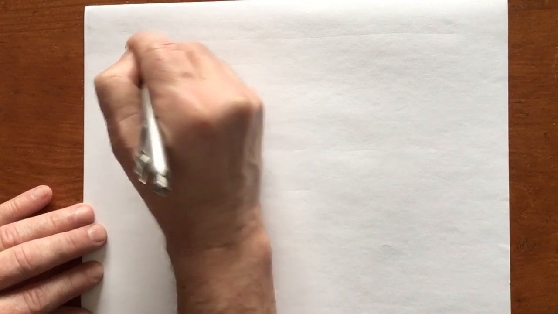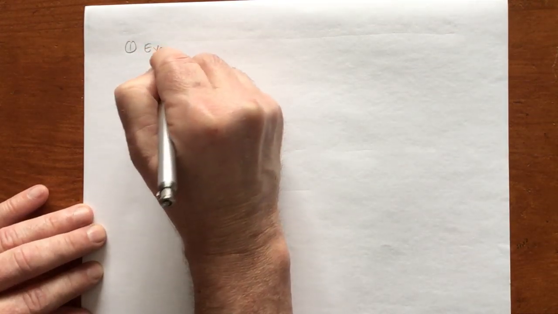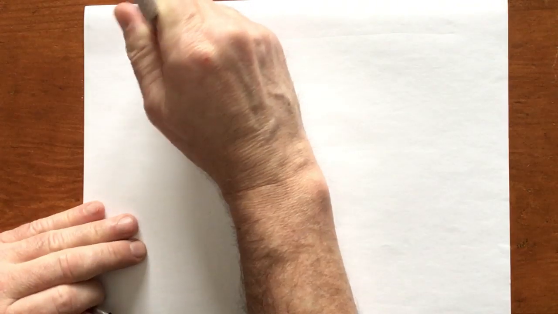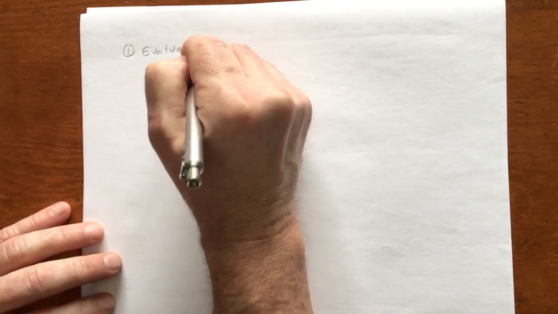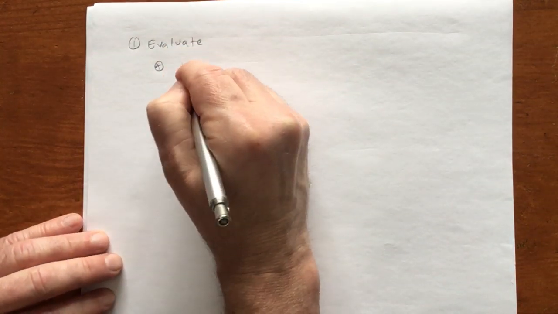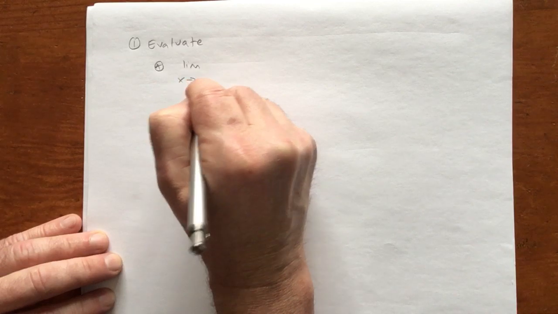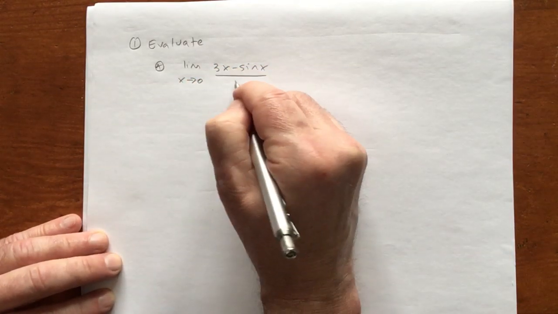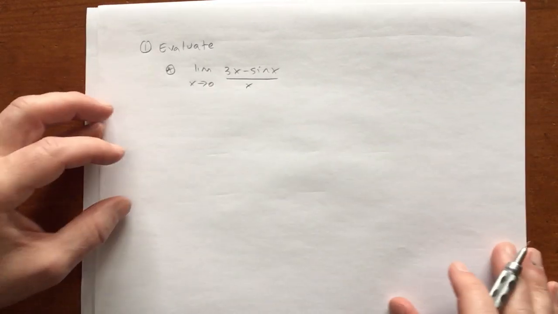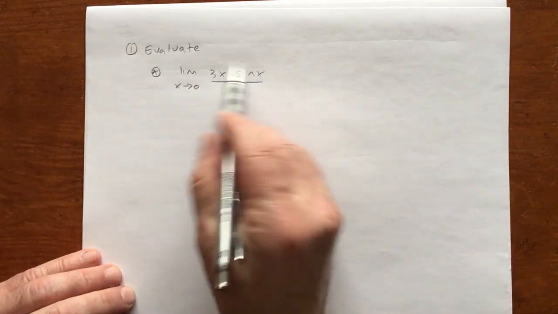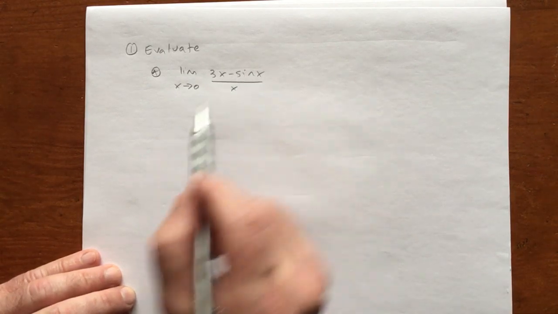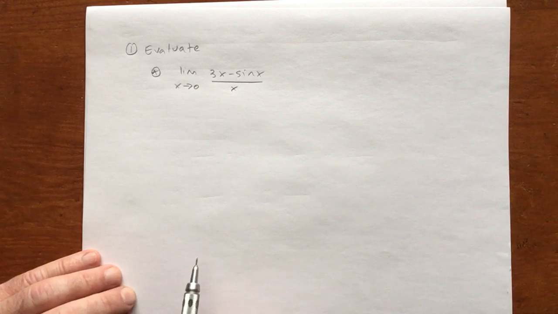with L'Hopital's. Problem 1. Let's evaluate this limit. All right, so problem 1a, we're starting off with a relatively simple one. Clearly we have a fraction of some sort, not a rational function, but still a fraction, and we want to evaluate its limit as x goes to 0.